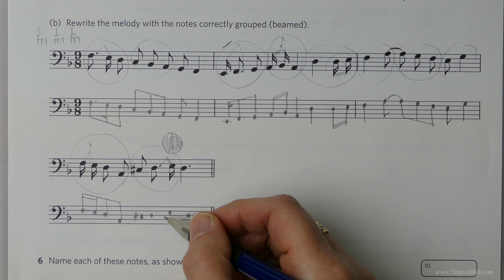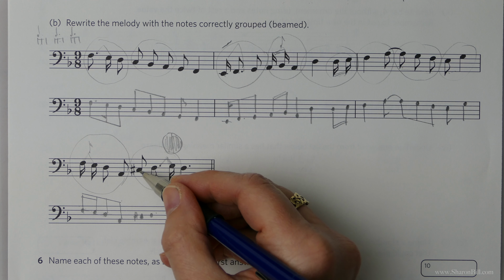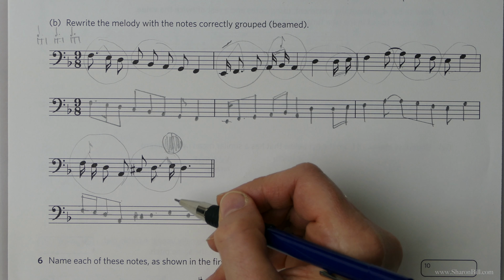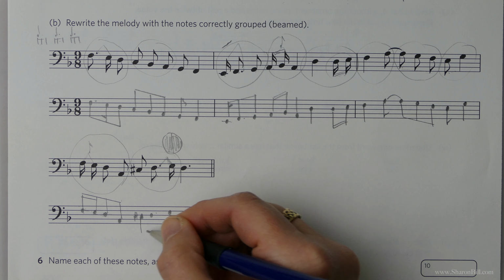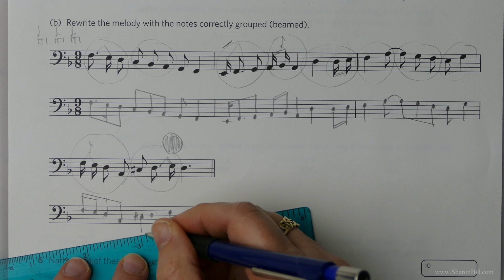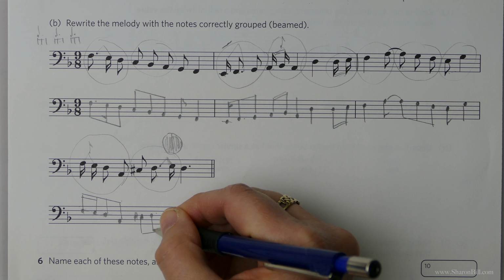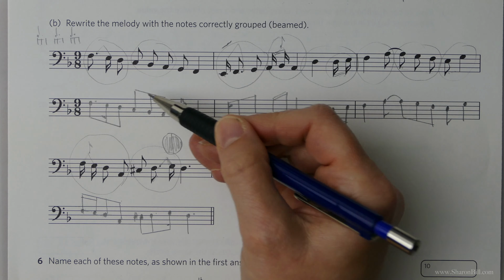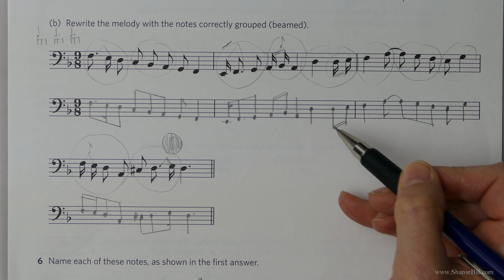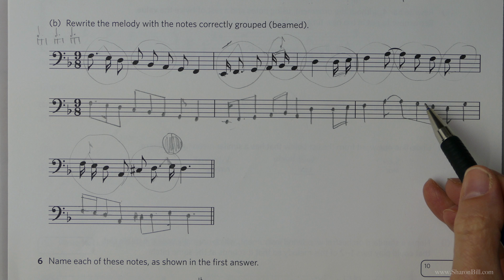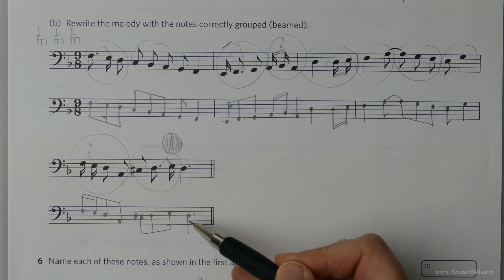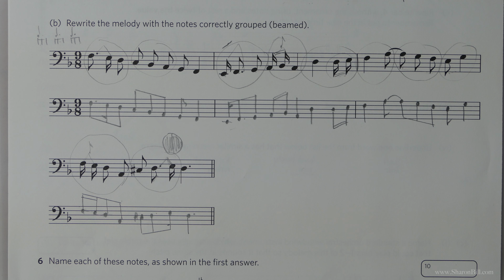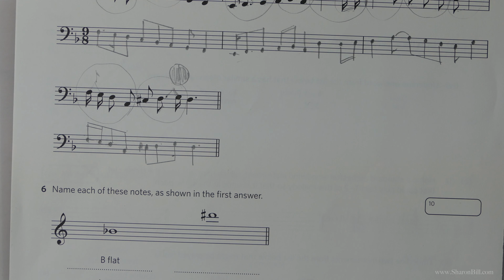Now then here, that one could go either way. This one should go up, this one should go down, so it's a 50-50 split. I'm going to go with stems down. There we go. And that's that completed. And if you just look at that now, beat 1, beat 2, beat 3, that's so much easier for the performer. 1, 2, 3, 1, 2, 3. Much easier for the performer to read. So let's press on to the next question.